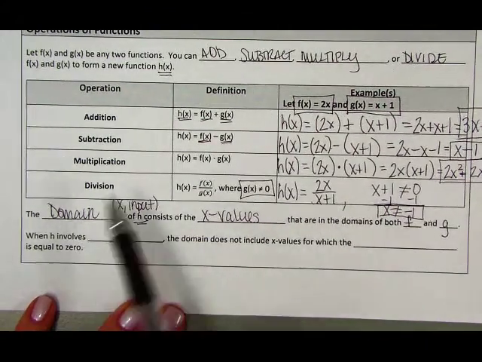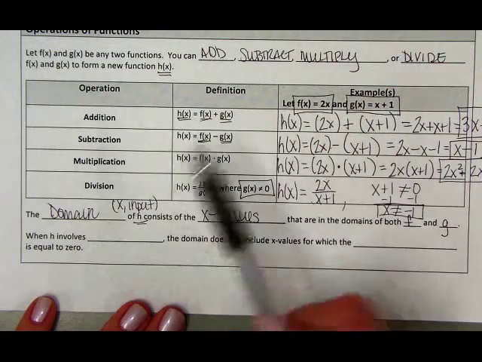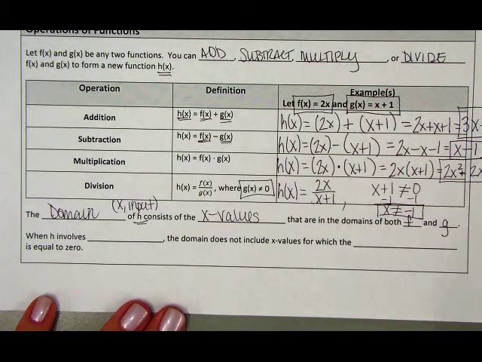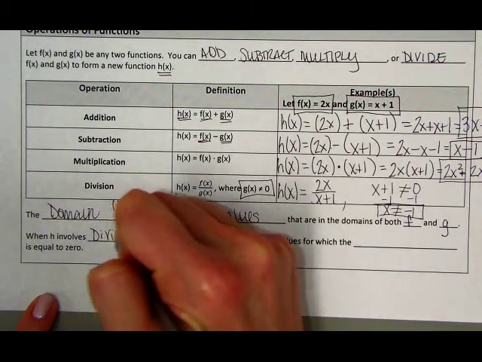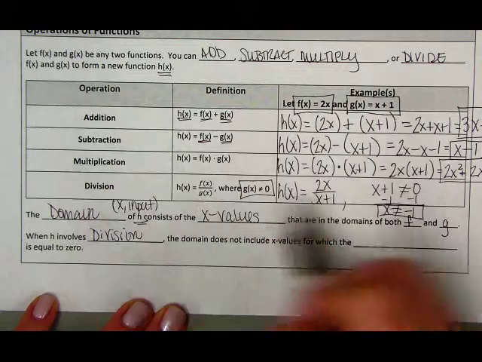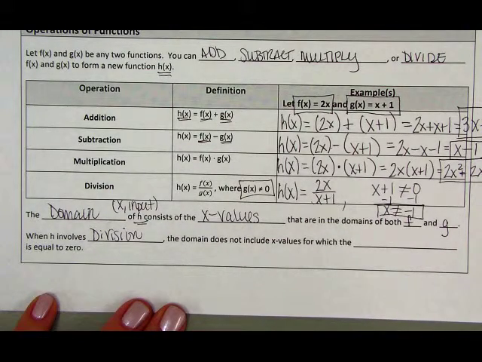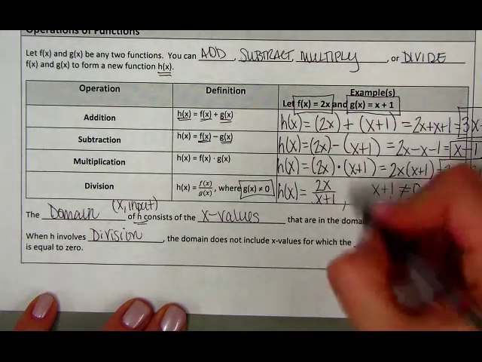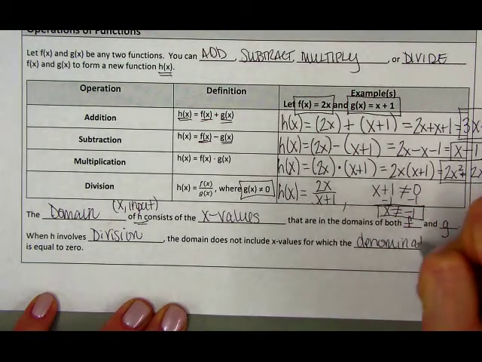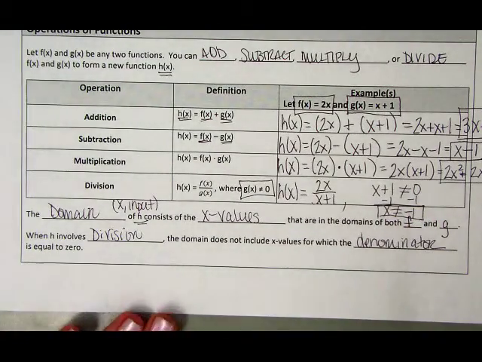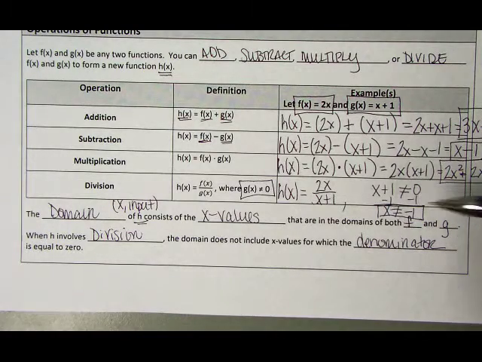So if you have a domain that works for f and works for g, those two combined are going to also work for h, and we'll talk about that in a little bit. When h involves division, which is what we saw here in our fourth example, the domain does not include x values for which the denominator is equal to 0.